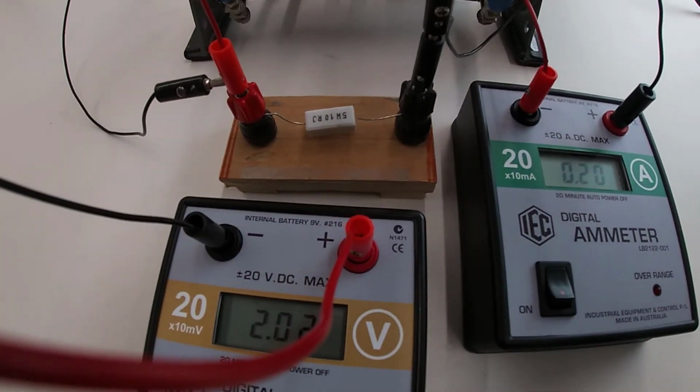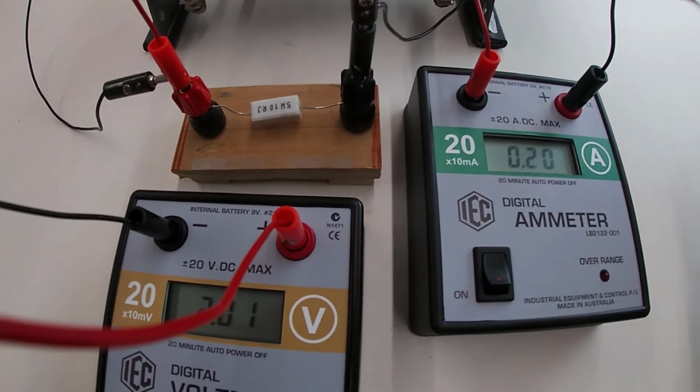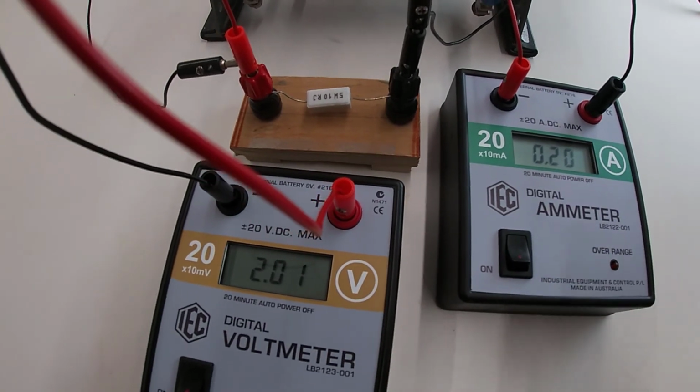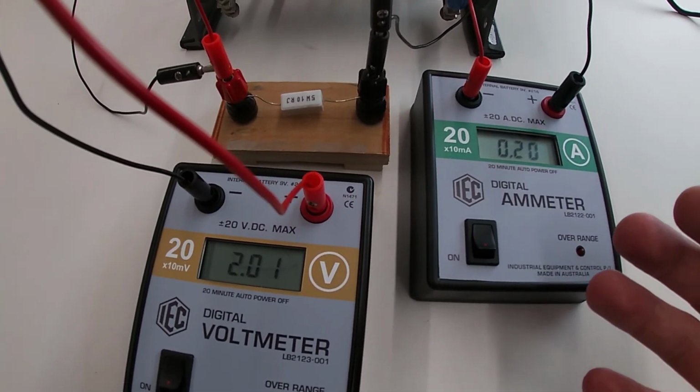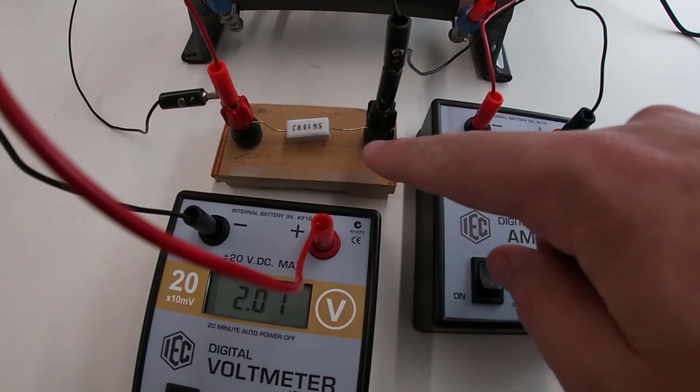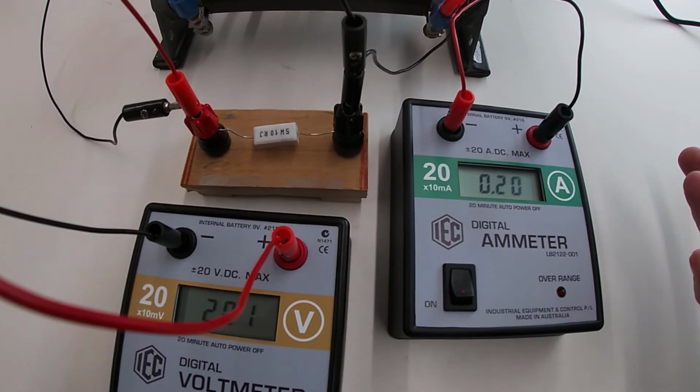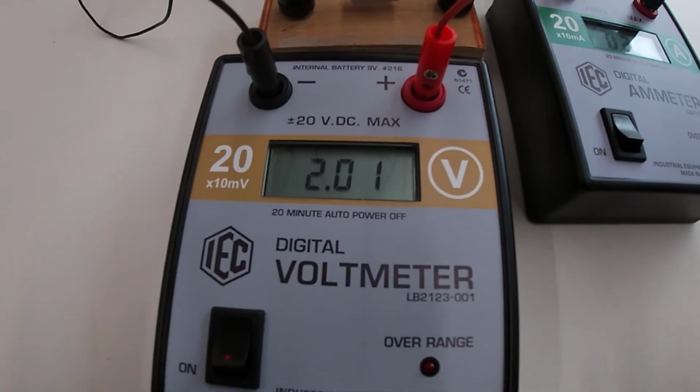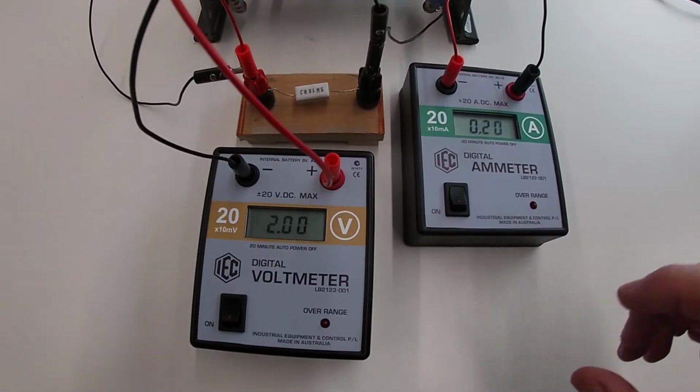Now that is because the resistor that I've got is supposedly 10 ohms. So if you know that V equals IR, so the current is 0.2, the R is 10, so 0.2 times 10 is 2, which is what you're reading there. So everything at the moment is working really well.